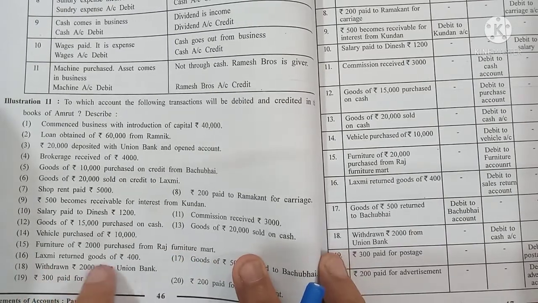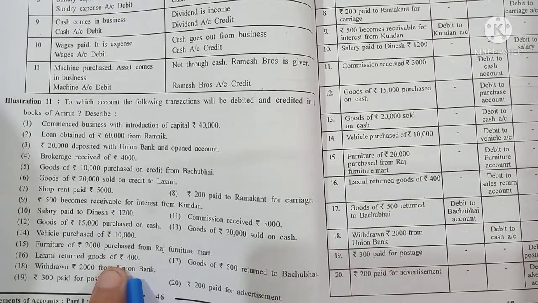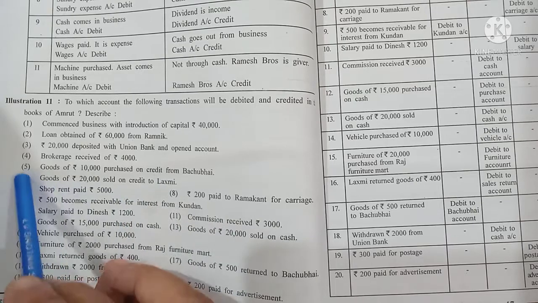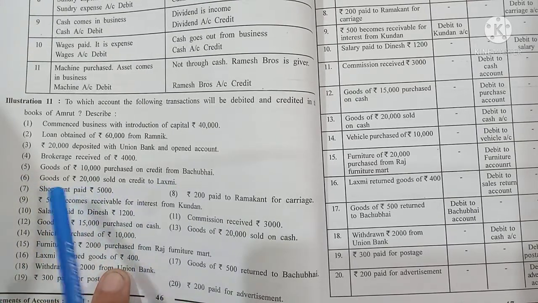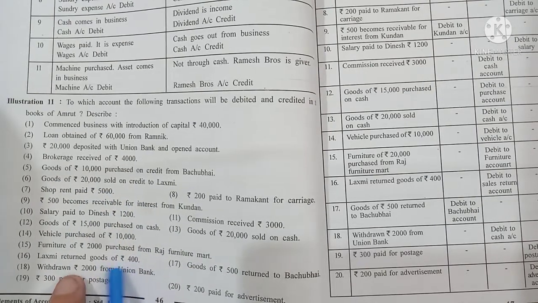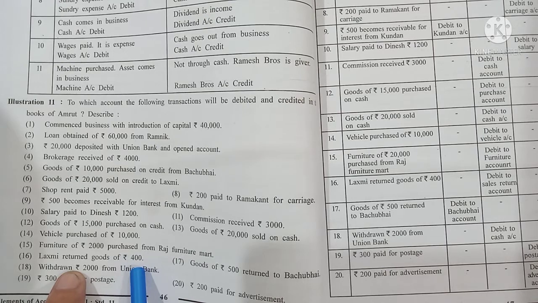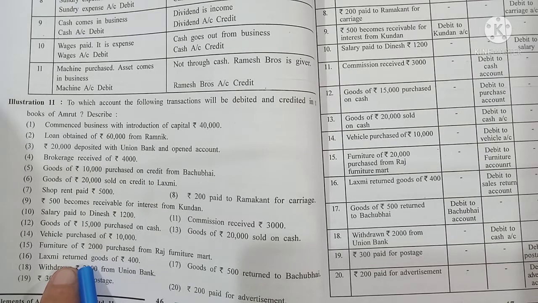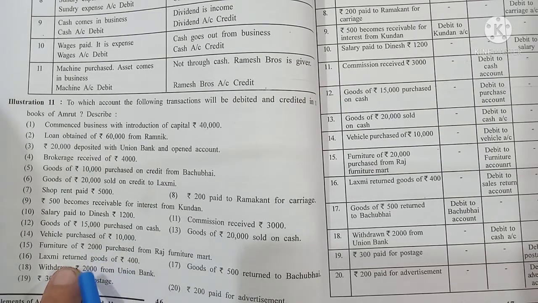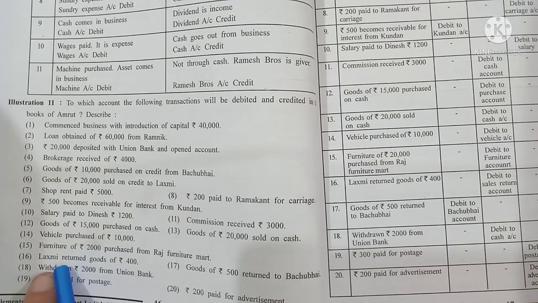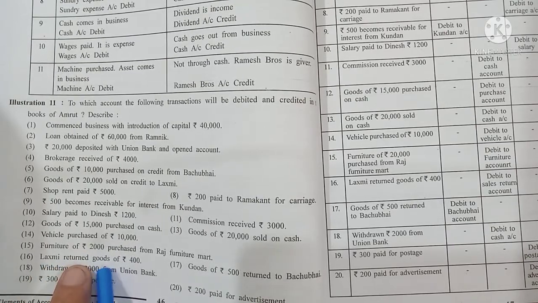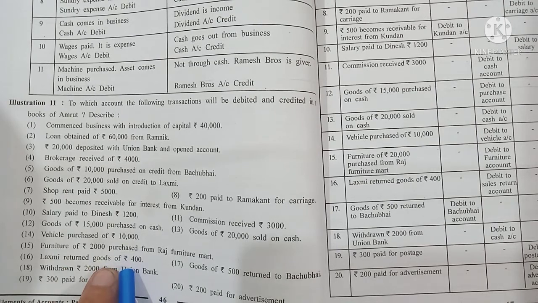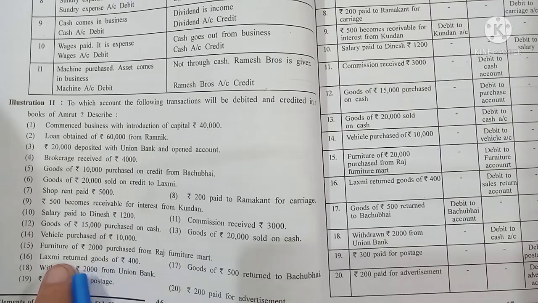Number 16, Lakshmi returned the goods of rupees 400. Why did Lakshmi return the goods? Because you sold the goods to Lakshmi in the 6th transaction, 20,000 of goods. Out of that, you are going to get back 400 of goods, as it was perhaps not according to the order. So this is a credit transaction and two accounts are coming: Lakshmi account and sales return account. You can write goods also for temporary, but this is a sales return account. Lakshmi is personal, the giver, credit, and sales return is debit. Goods are coming back; sales return means goods actually. So goods is debit, Lakshmi is credit.